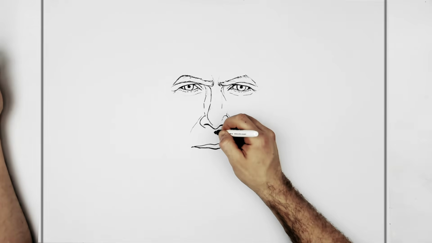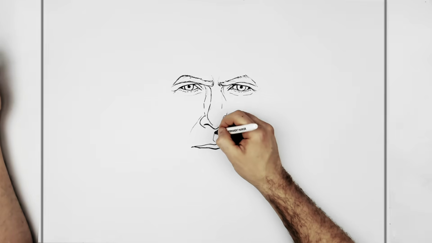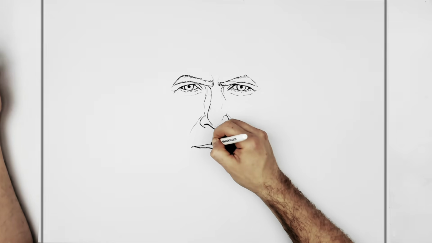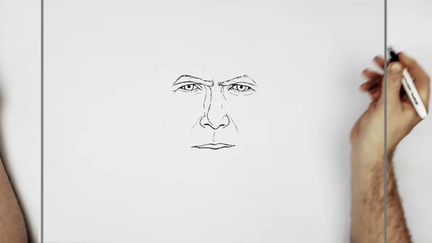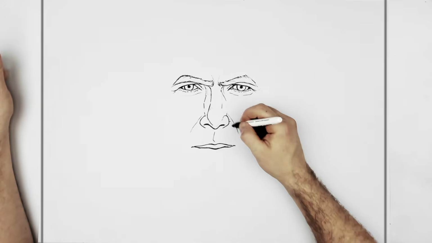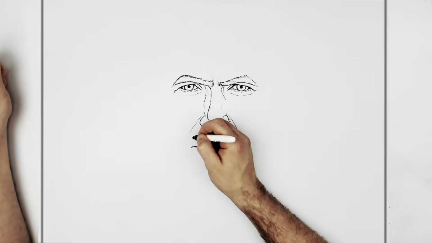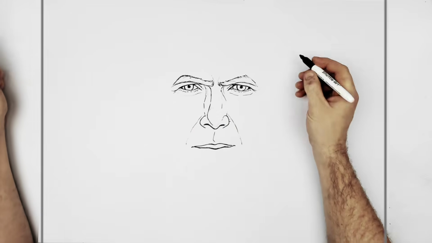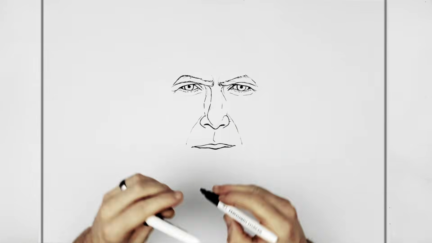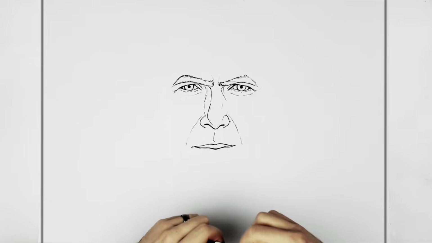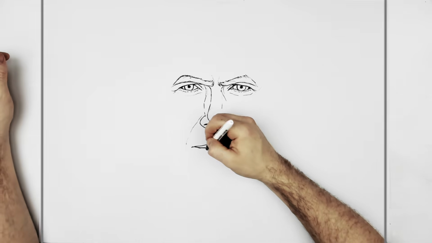Okay, and that's the shape that we have on our top lip there. Let me just get the cheek lines a bit more as well. So in his bottom lip.